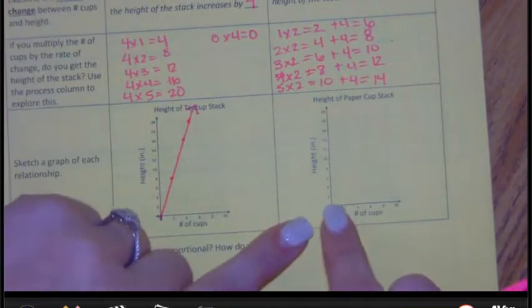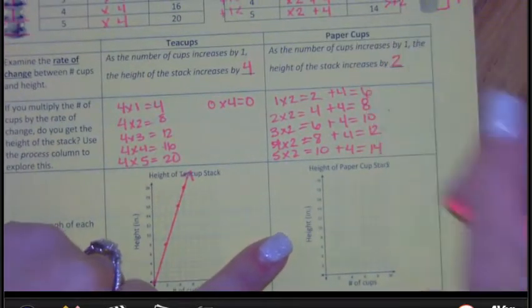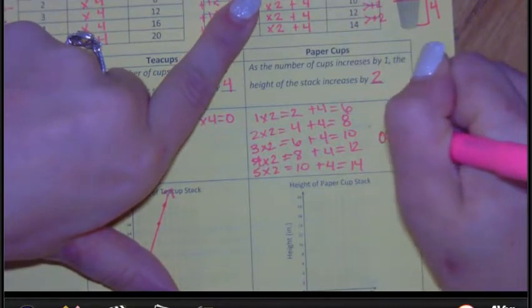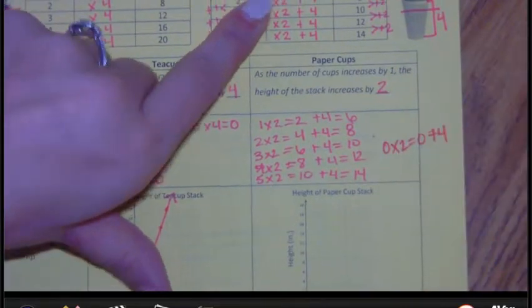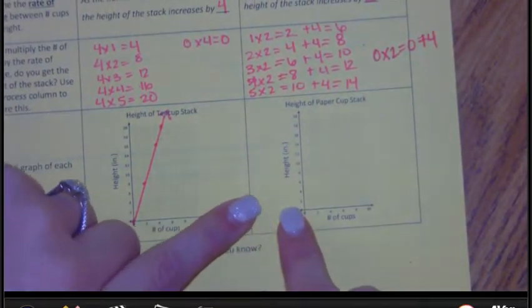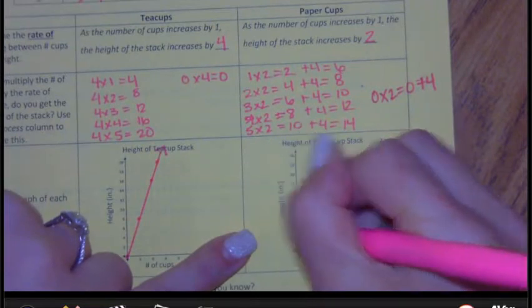Okay, well, let's try this one. So if I plug in 0 into my spot, I do 0 times 2, which is 0, and I add 4 to it. Where do you think I'm going to start? I'm not going to start at 0. I'm going to start at 4.